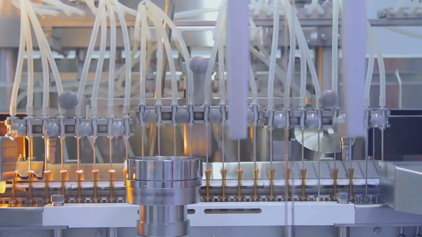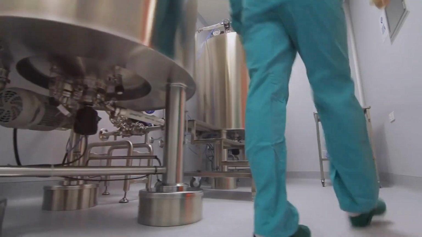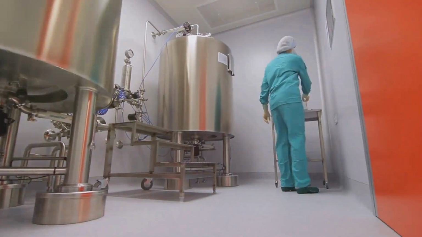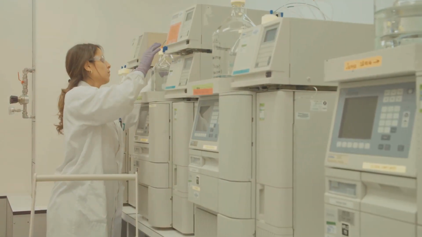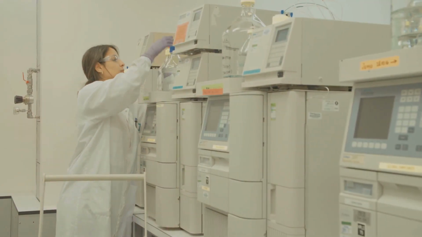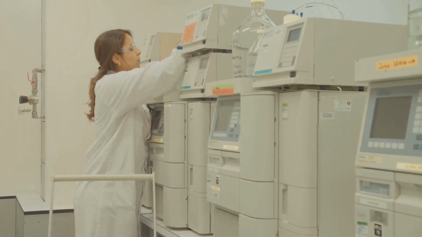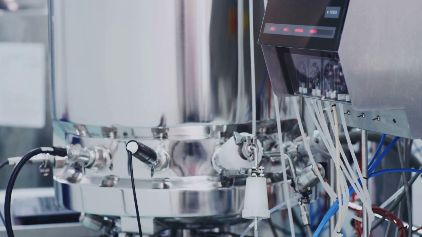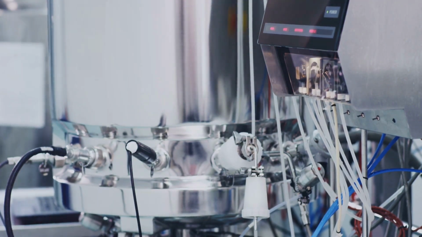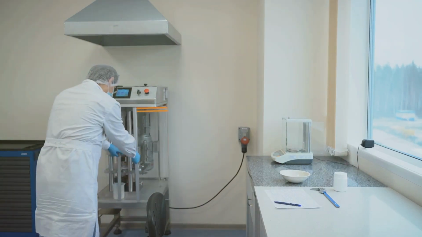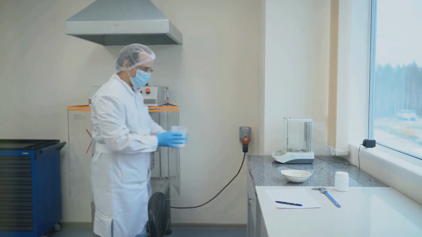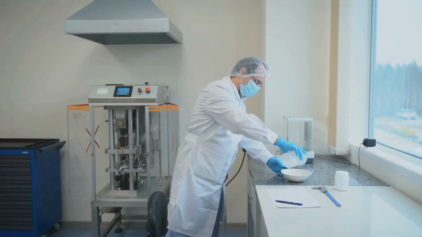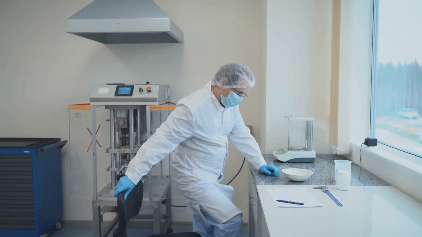Ensuring that all equipment used in the manufacturing process is qualified and fit for purpose is crucial. Qualification of equipment involves a series of documented tests to confirm that it performs as intended. This process includes design qualification, DQ, ensuring the equipment design meets the required specifications; installation qualification, IQ, verifying that the equipment has been installed correctly and according to design specifications.